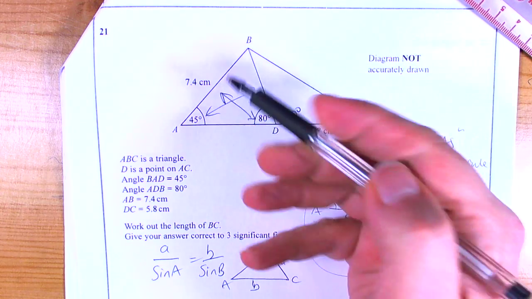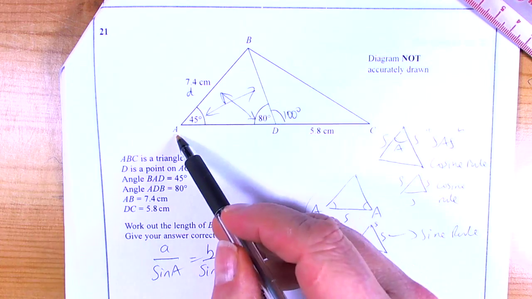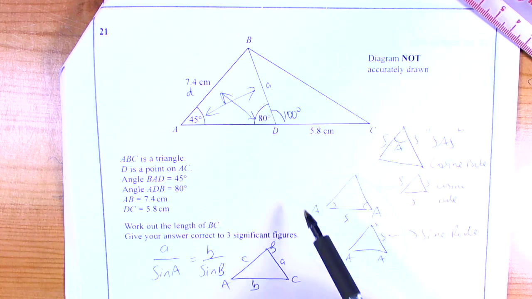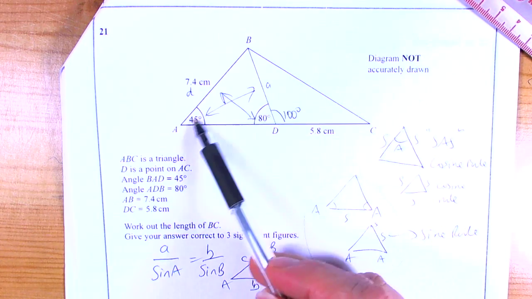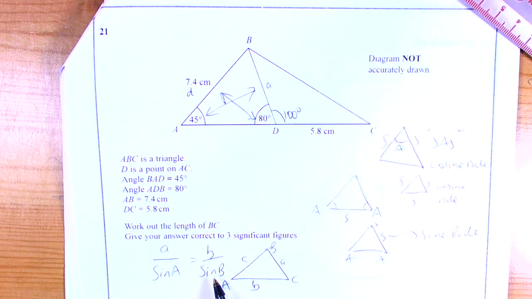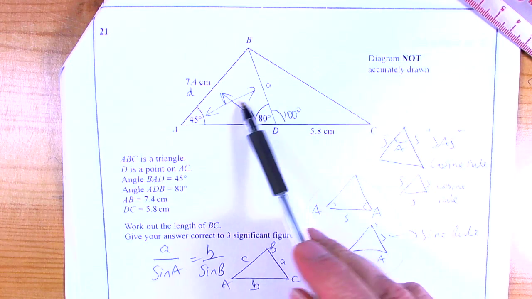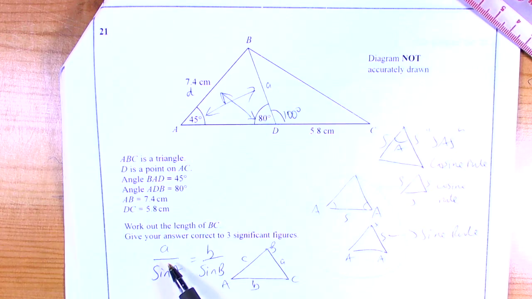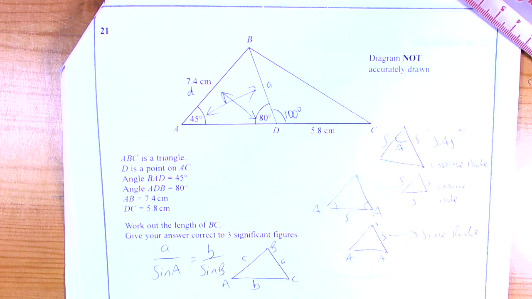This is capital D, so I can call this little d. This is capital A, and I can call that little a. And then we can write the sine rule using those letters instead. Basically we've got to ask ourselves, do we want a length or an angle? This time we want a length, so we leave the lengths on top of the fractions. If we wanted an angle instead, then we would just switch those over to put the angle on top, to make it an easier formula to use.